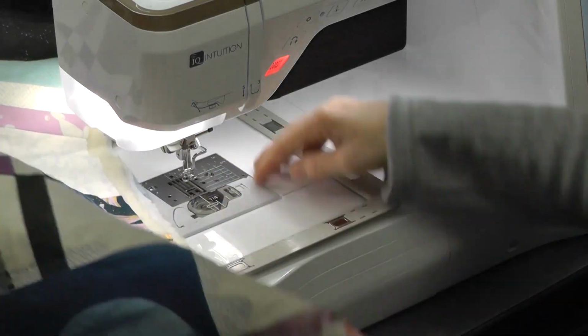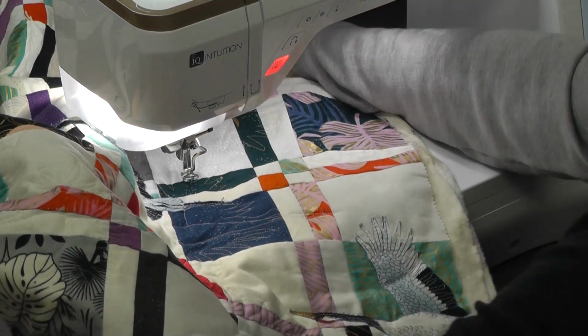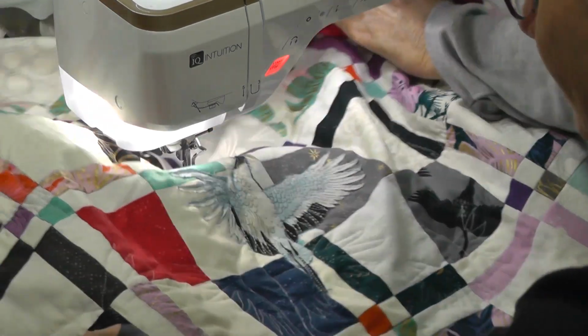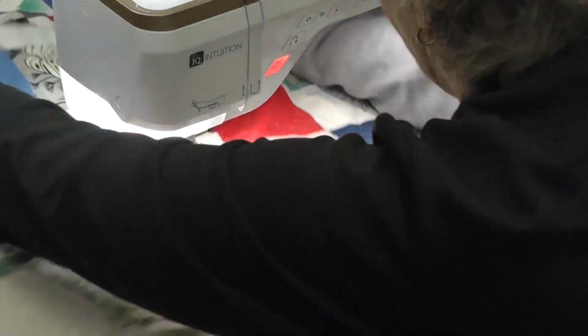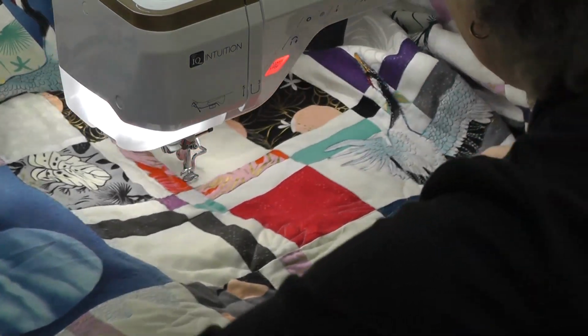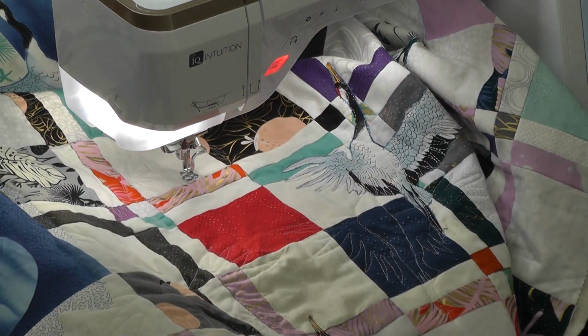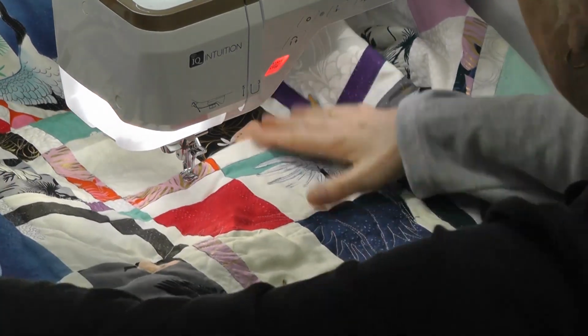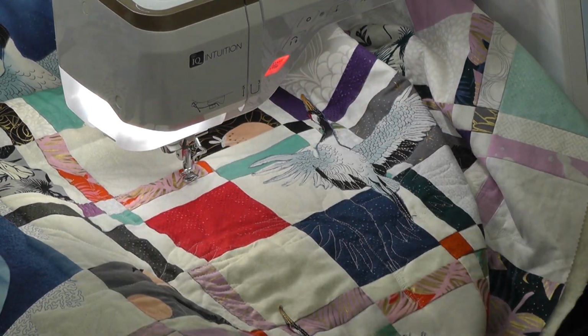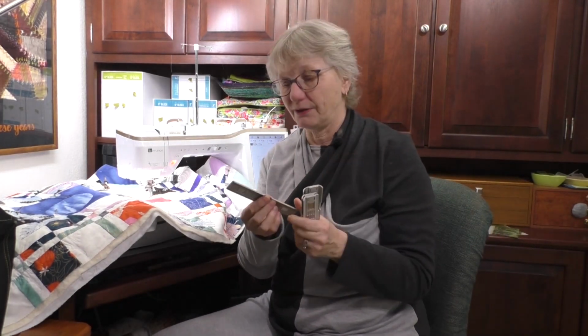So I'm going to move this. Let's see, what orientation is my little birdie? He is here. Let's find a spot that works. Let's see, there's an empty spot right now. So I'm going to put it right in the middle of where I want my little birdie to be. And then with a magnetic hoop, you obviously have magnets that are going to hold down the quilt.